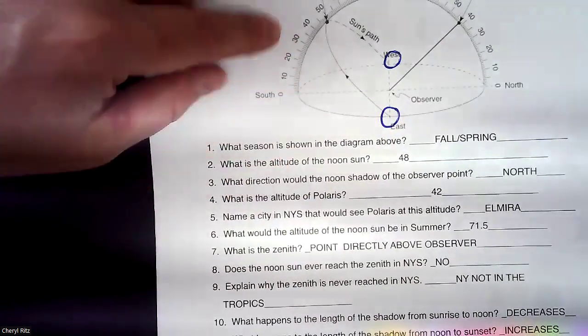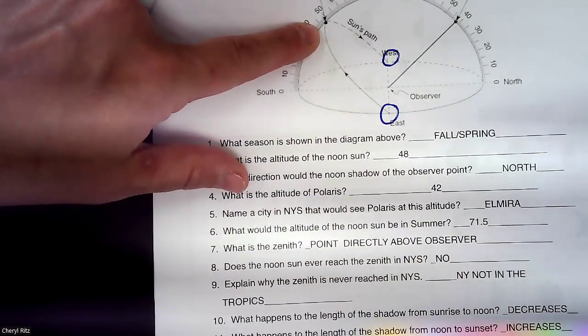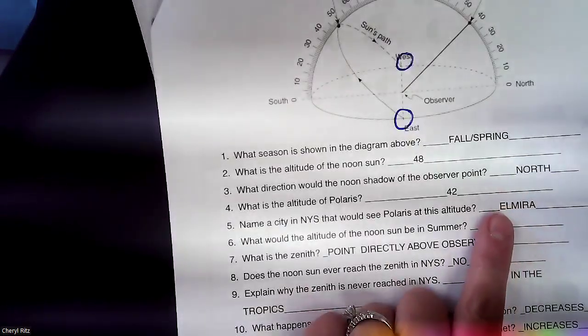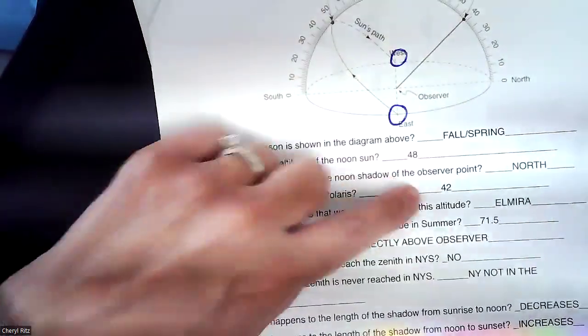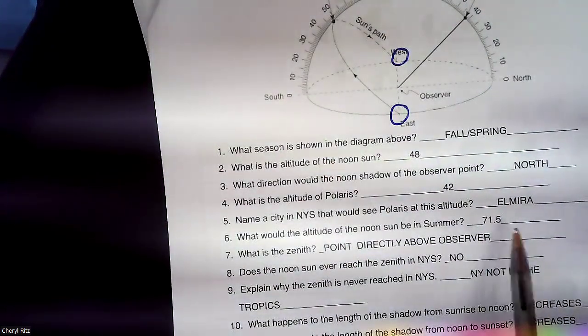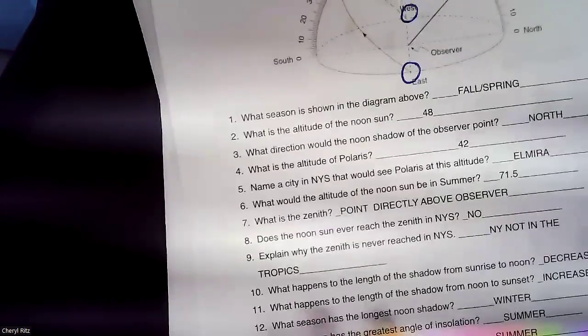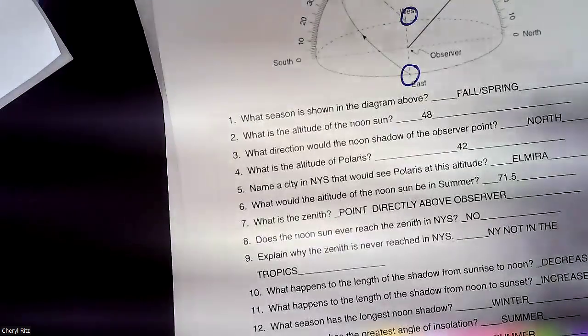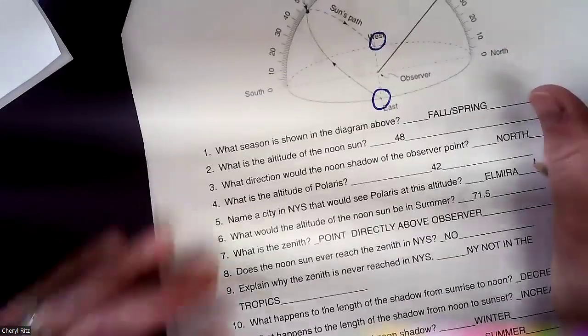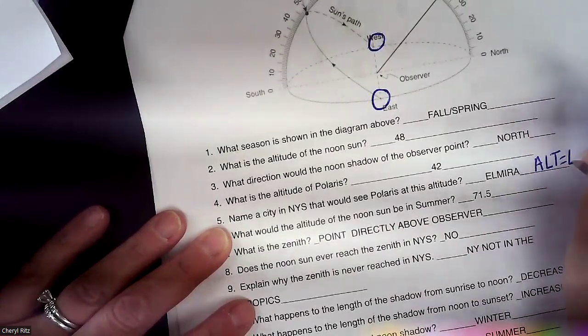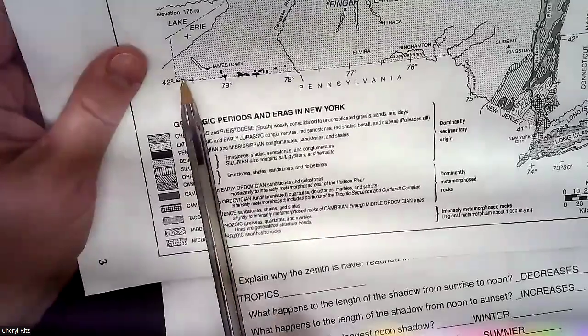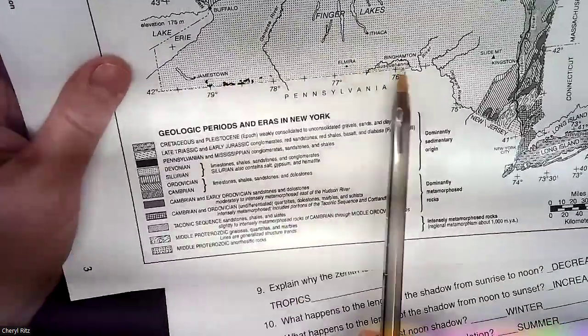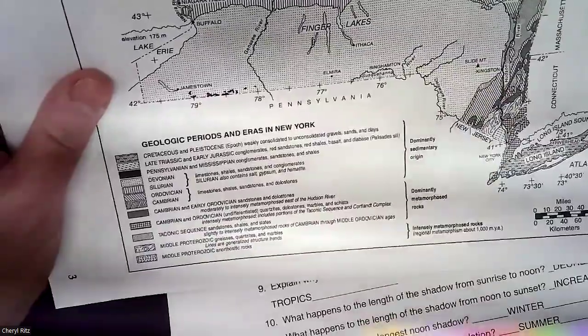Where would your shadow be? So remember, the sun is always south, so your shadow will always be north. Altitude of Polaris, that would have been around 42. There's multiple correct answers for what city this could have been. Do you have to memorize cities and their latitude? No. You do need to remember that altitude of Polaris equals your latitude. And so if we know Polaris is 42, then your latitude's 42. So I would have taken Jamestown or Elmira or Binghamton or Slidemount or Kingston.